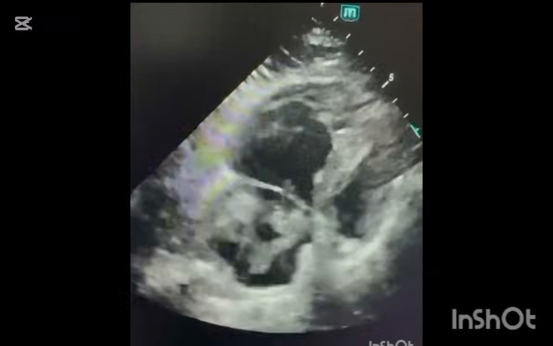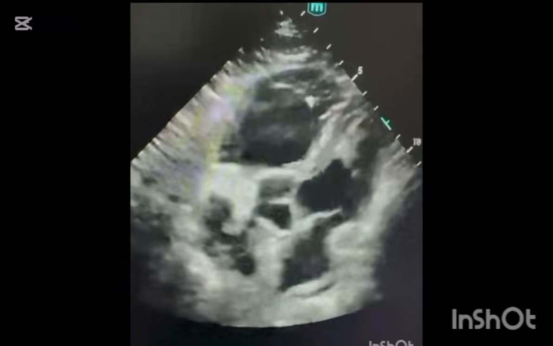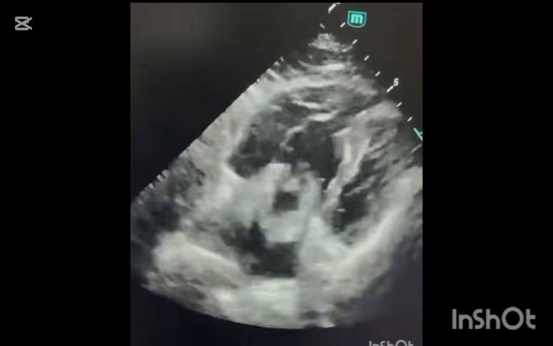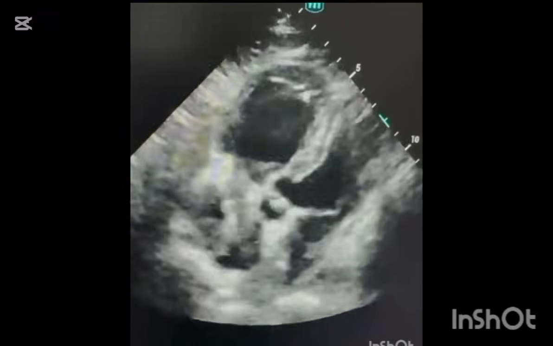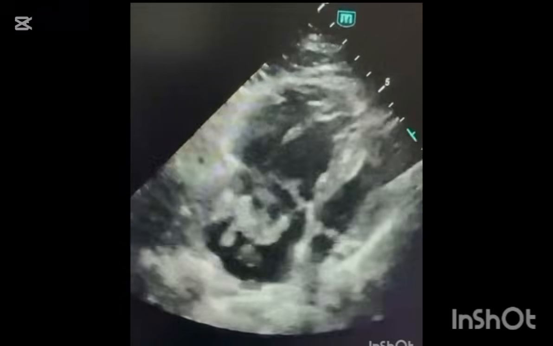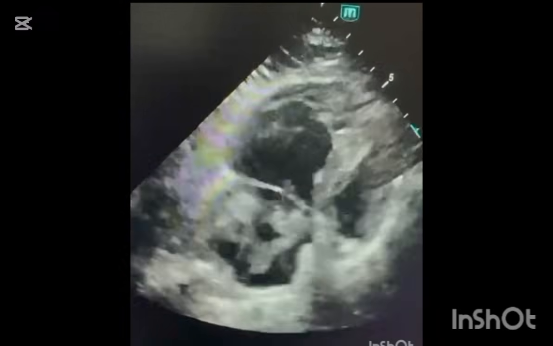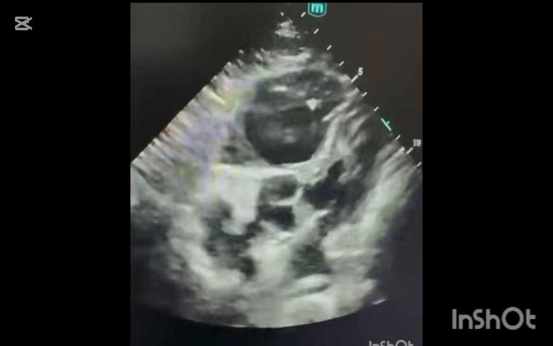But here the thrombus, the mass, is in the right atrium. These are clots in the right atrium going to the right ventricle and the pulmonary arteries. So these are not myxoma or other masses. These are DVTs or thrombosis.